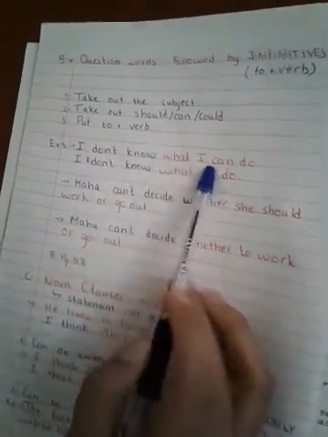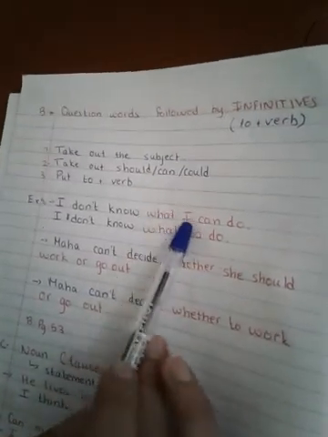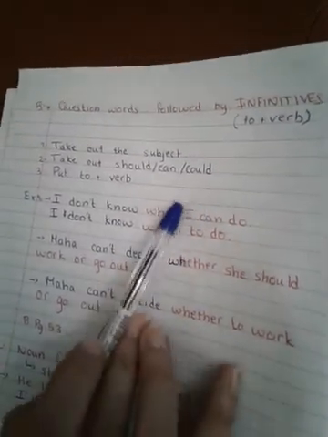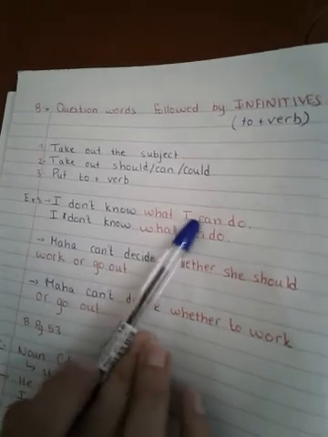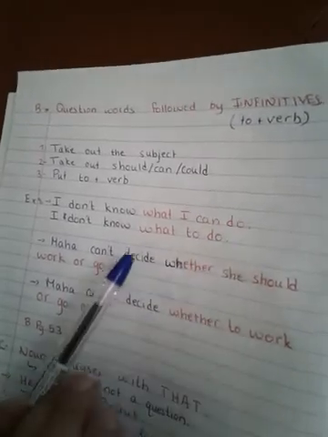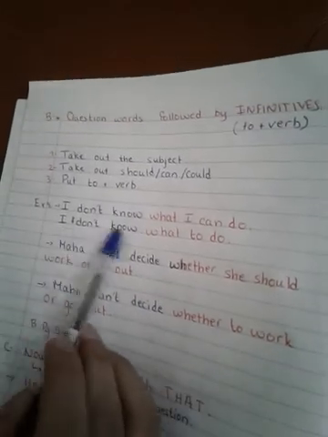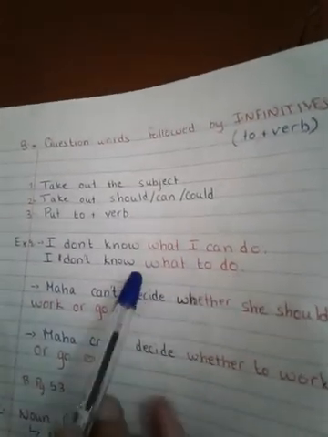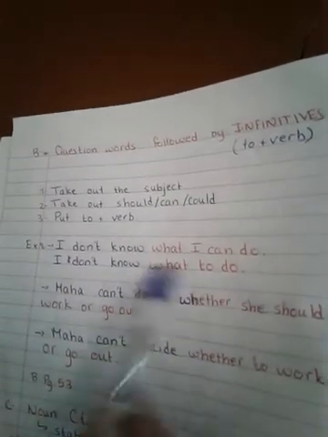I don't know what I can do. So this is my noun clause acting as an object. What I can do. Where's my subject? I, okay, and then I've got can, and do is the verb. So if I want to use an infinitive, I don't know what, I remove the subject, I remove can and add to plus the verb. I don't know what to do.